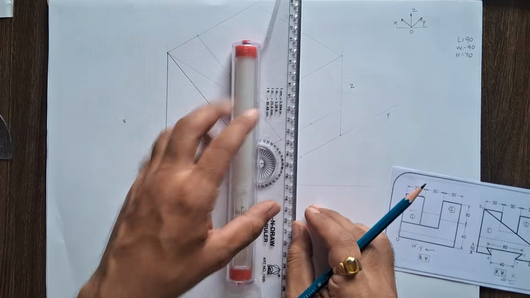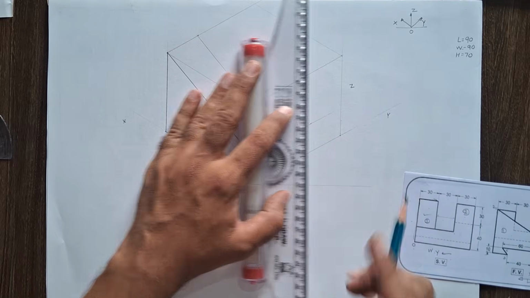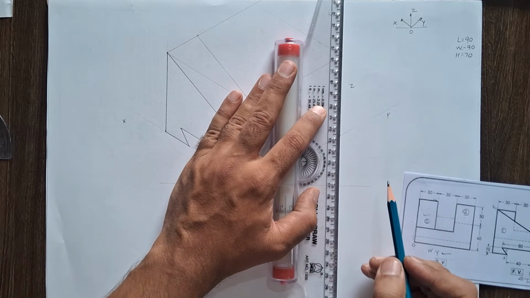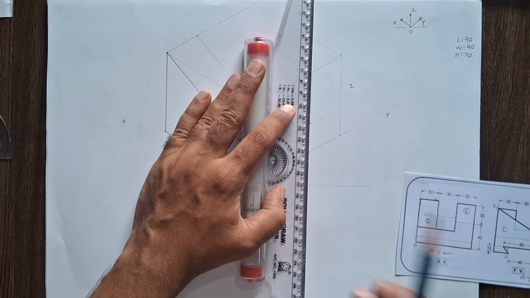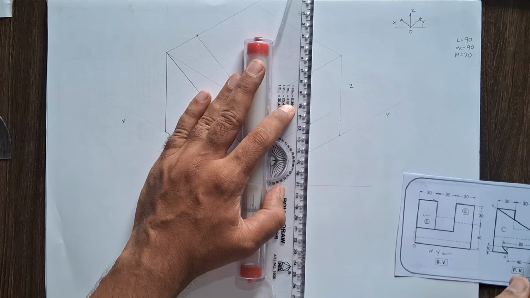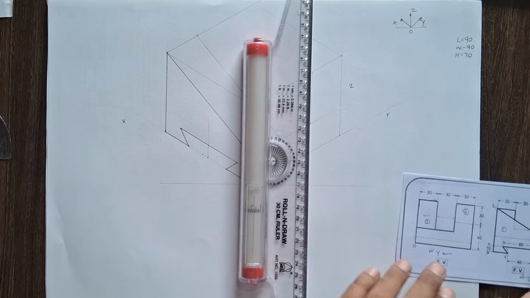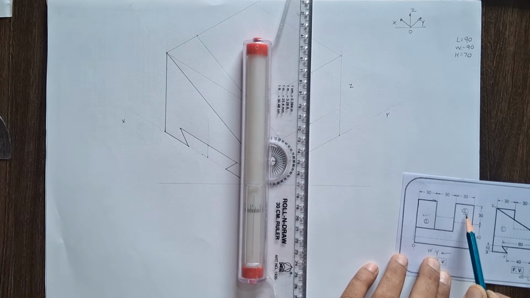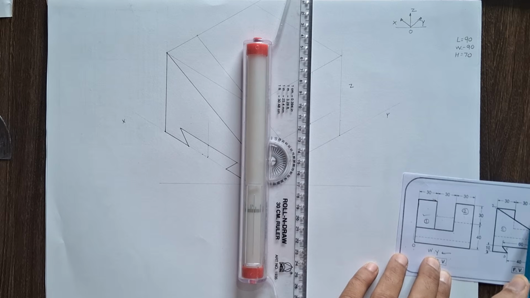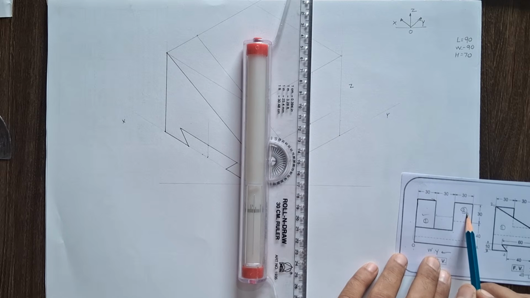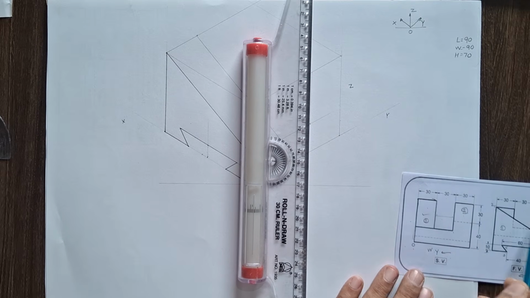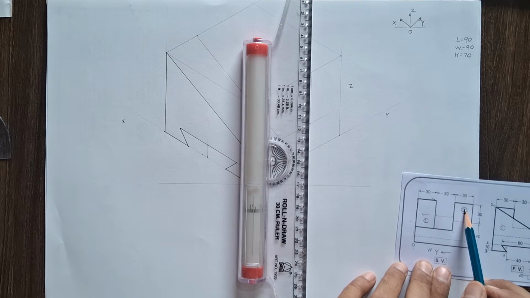Now from this point, say point A, we can directly draw the vertical line. The vertical line distance is 45 mm. In the front view and side view the distance of part second is 30 mm, and in the side view it is 30 mm. So the distance is the same. If the distance is the same, then this profile of part second looks like a square shape. So length is 30 mm and width is 30 mm.